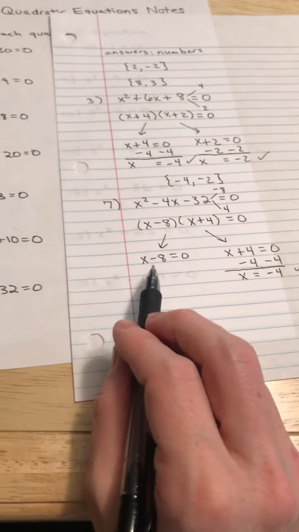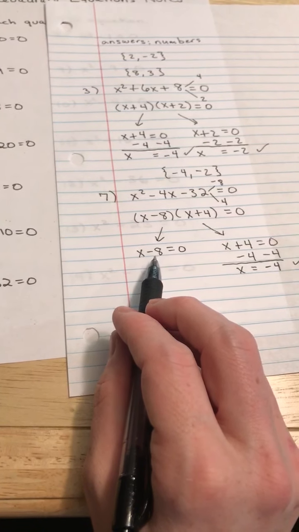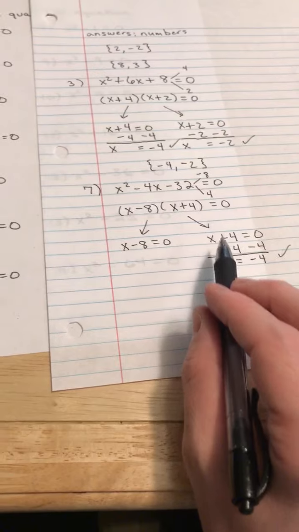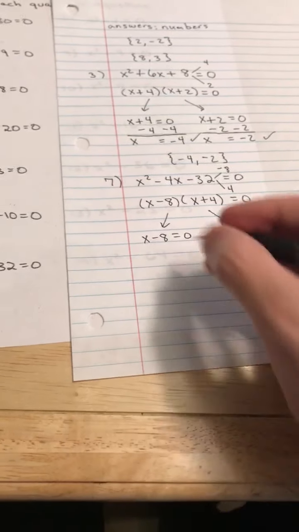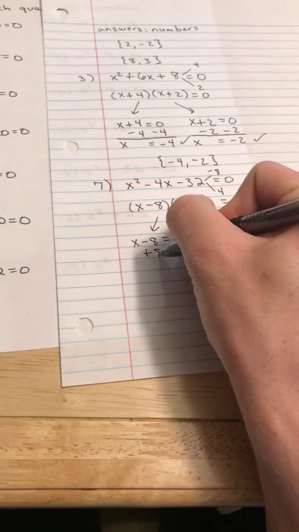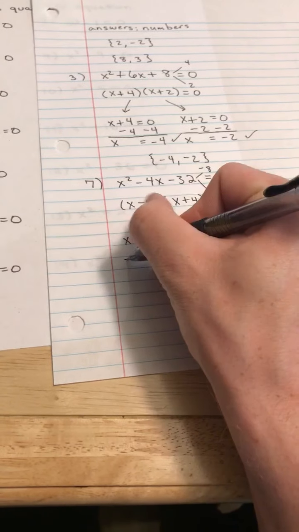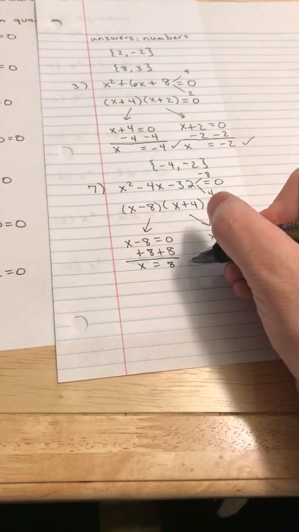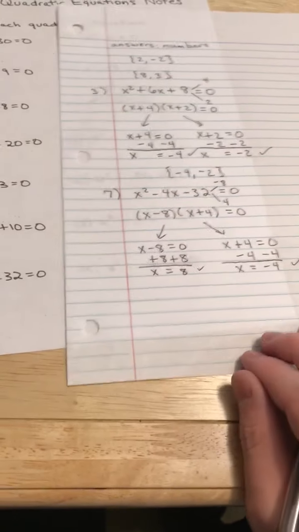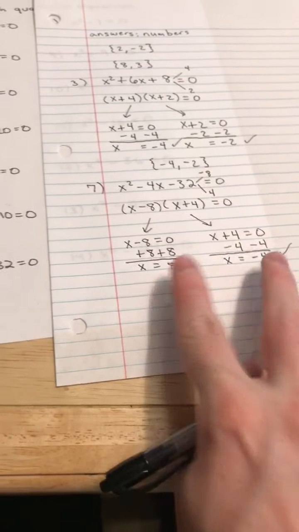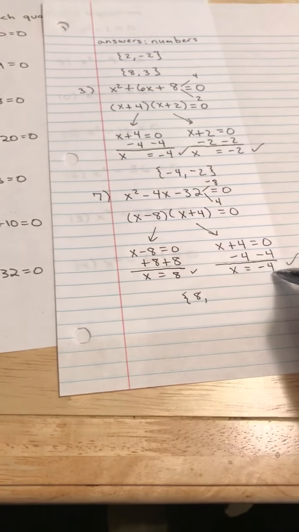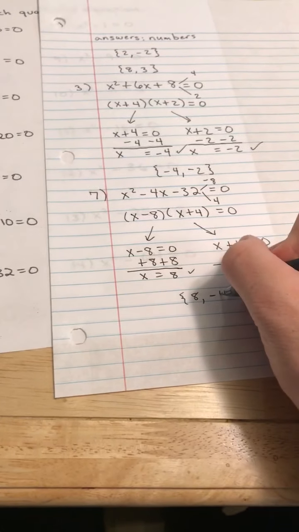And then over here, I'm going to do the opposite of a minus 8, right? Remember how we do opposites when we solve equations? Well, since I got a minus 8, I'm going to add 8 to both sides. Zero plus 8 is 8. That's my answer. So now I can take these two numbers and put them in that solution set. I'm going to have 8 and negative 4. Done.